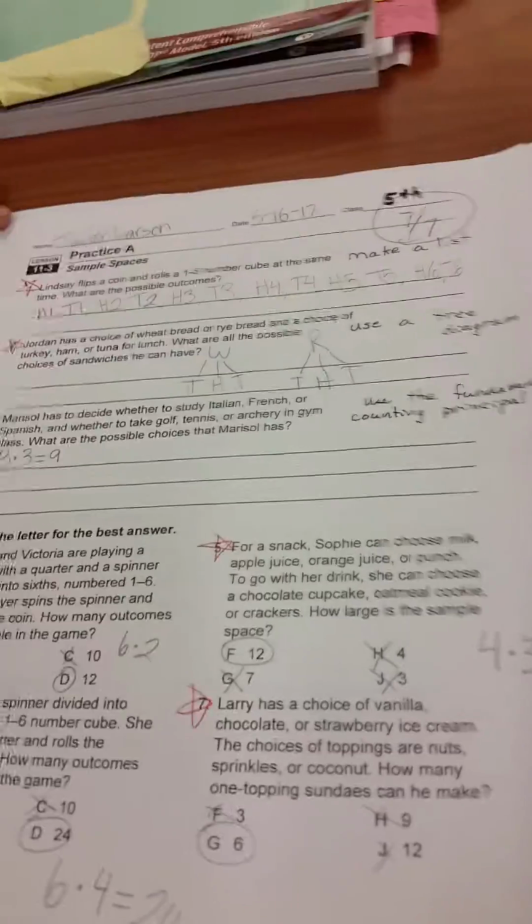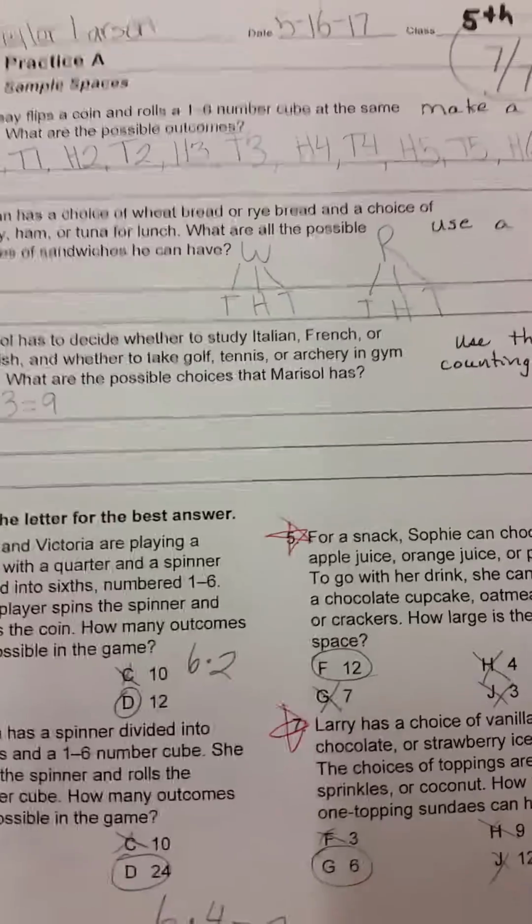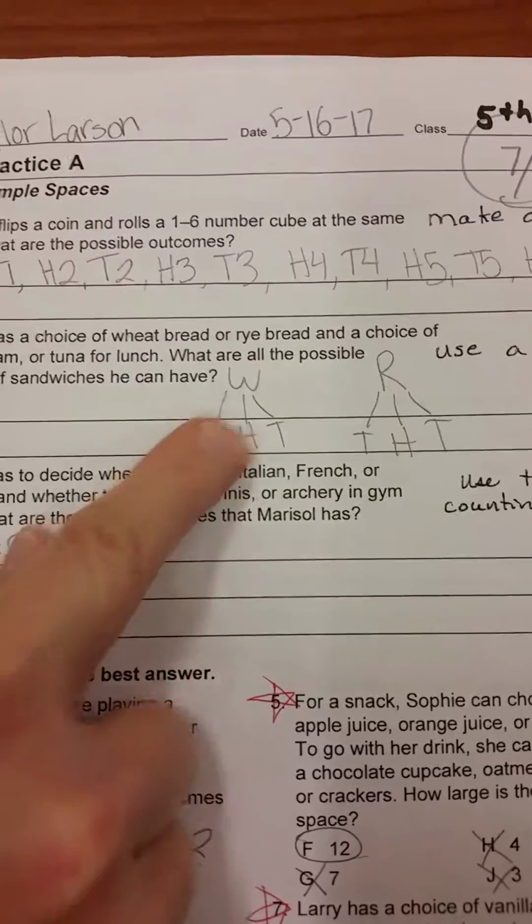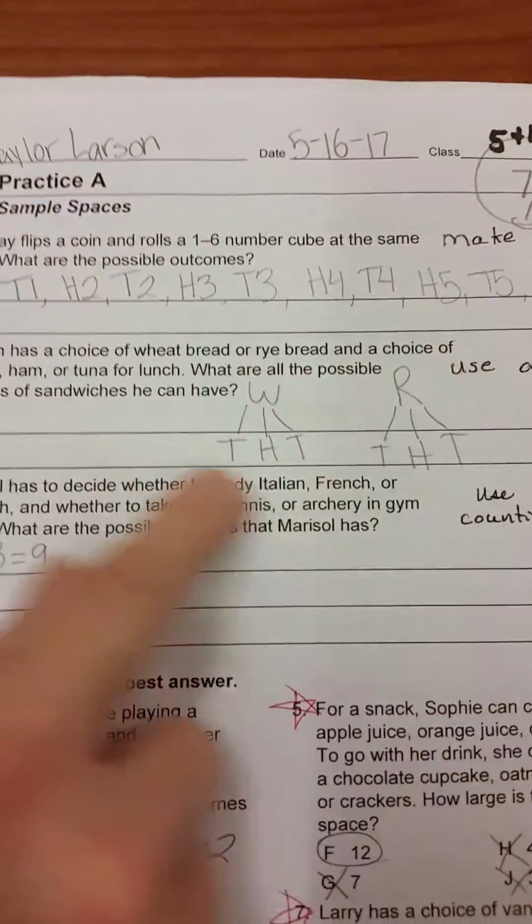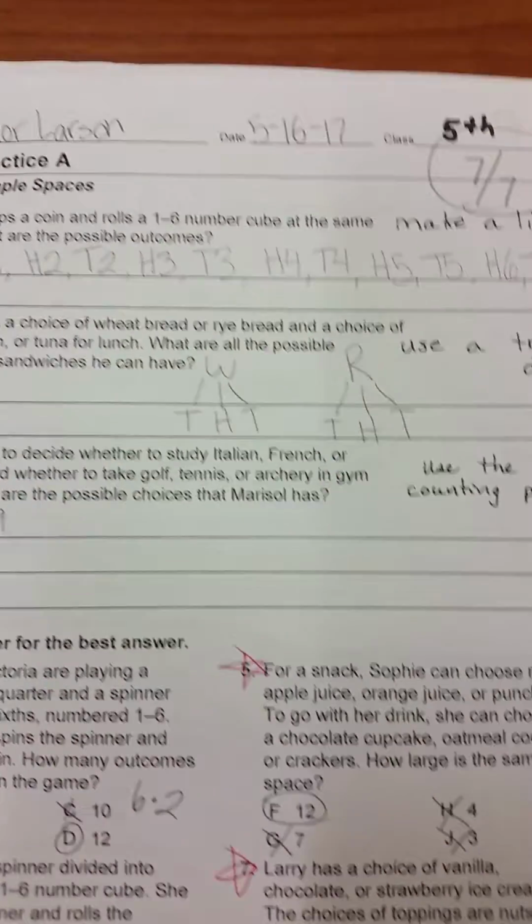objects. Okay. And then on the next one, this is where you could choose rye bread or wheat bread, and then you could have turkey, ham, or tuna, and they had to make a tree diagram on what that looked like to get all the different combinations.